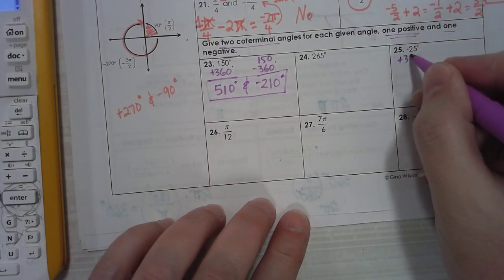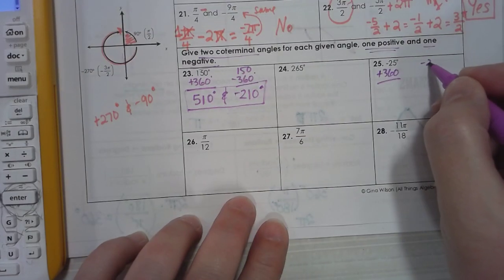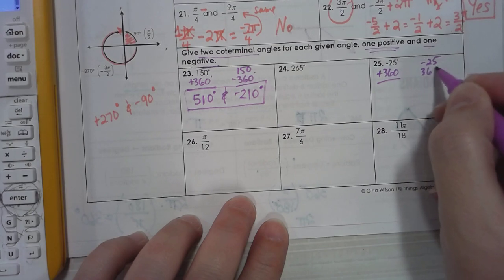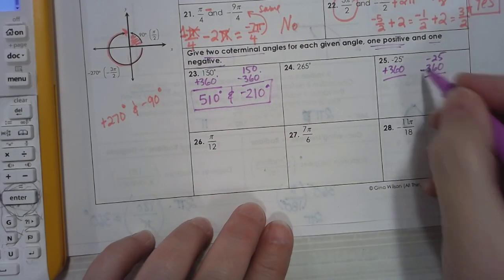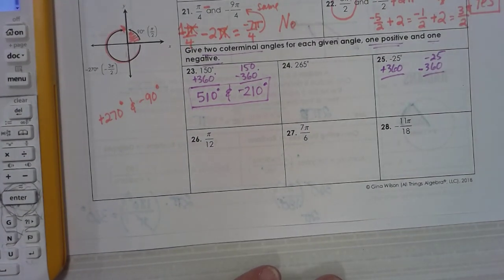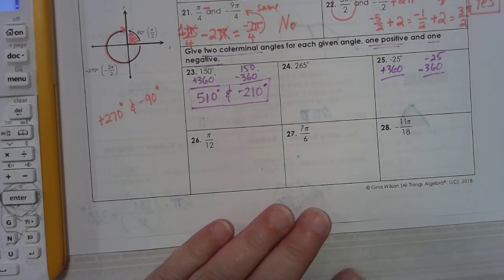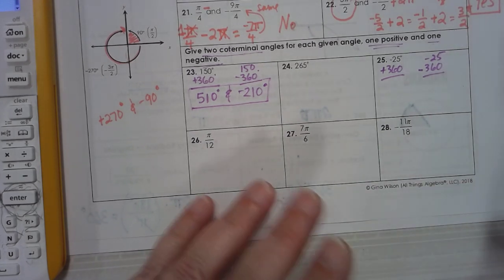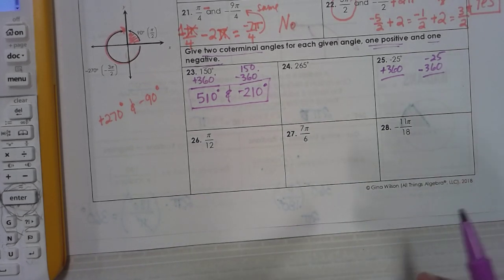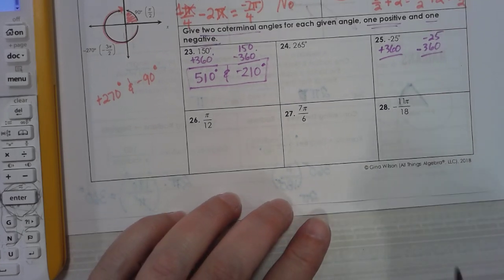So I'm just going to write that out. Plus 360. This one is a negative 25. And we're going to take away 360, right? We're going to go once forward around the circle and once backwards around the circle. And then whatever we get, those are our 2 answers. Okay, I'm not going to do that one.